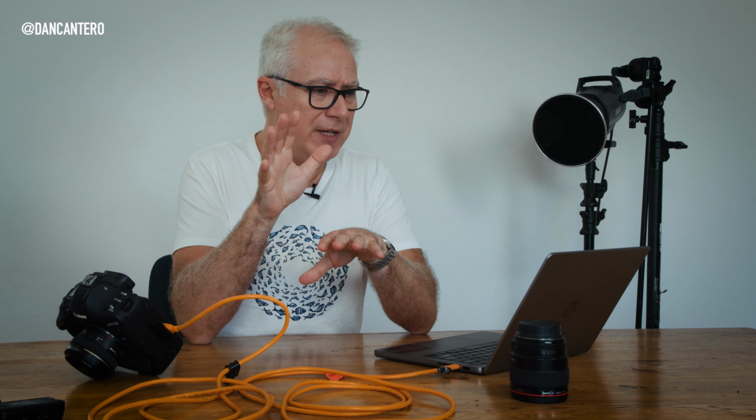Specifically, the issue that I want to talk about is the fact that when you are shooting tethered in Lightroom, you will take a photograph with your camera, and the image will be saved to both the memory card on the camera and also to the hard drive. So it transfers into Lightroom.